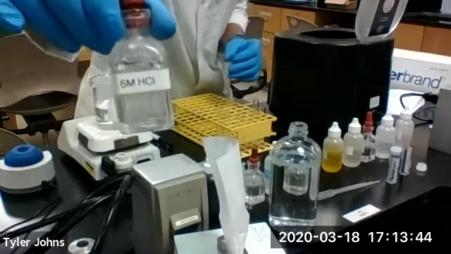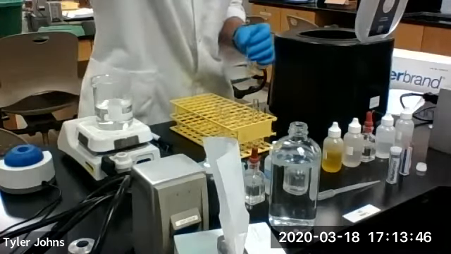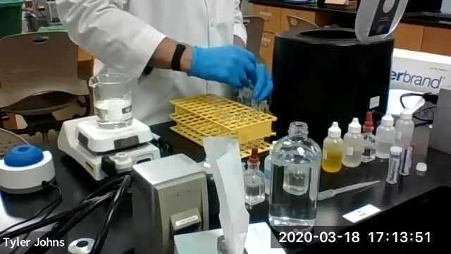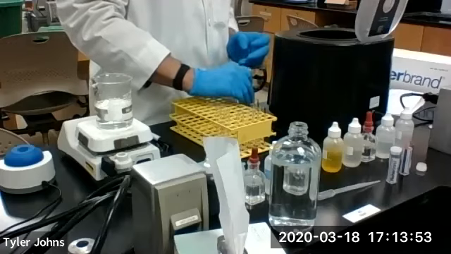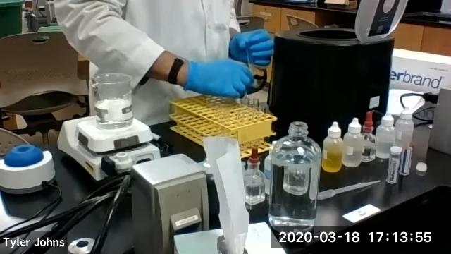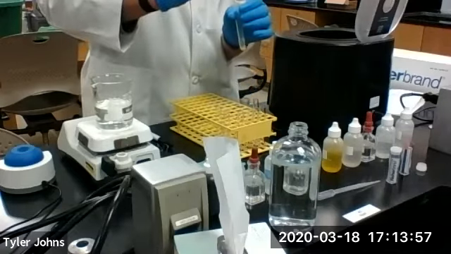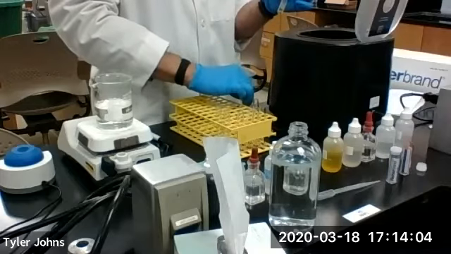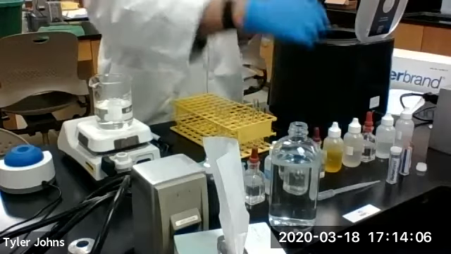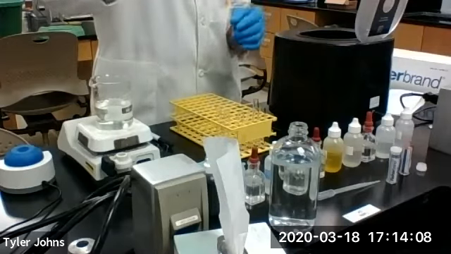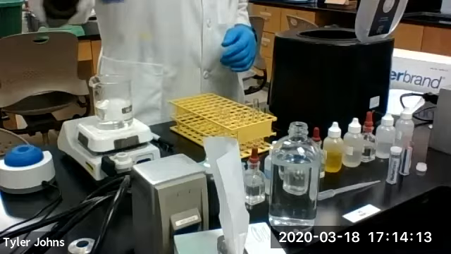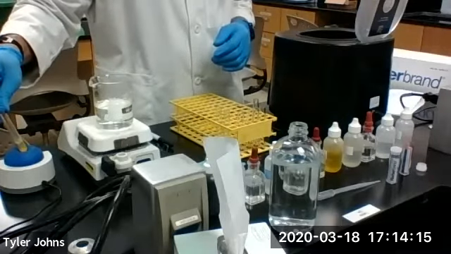Here's our 6 molar HCl. We've added our 6 molar HCl. We're attempting to dissolve the barium chromate.